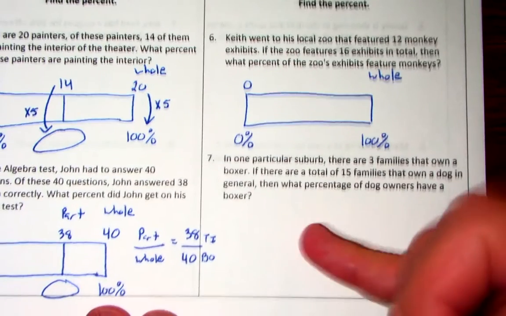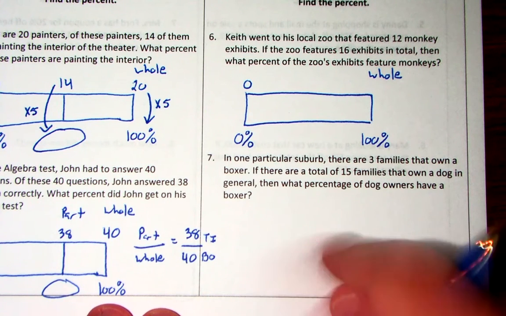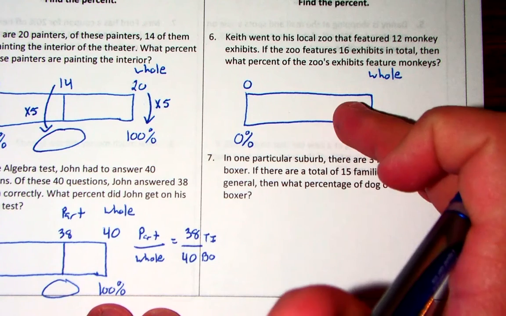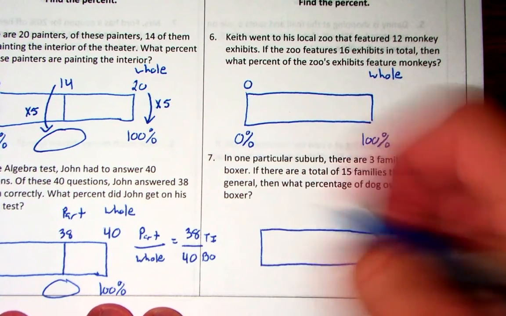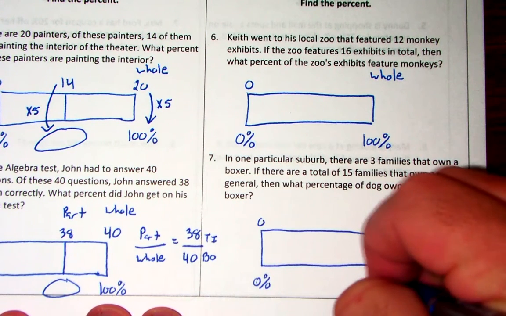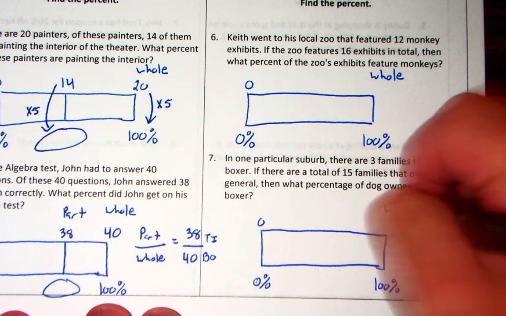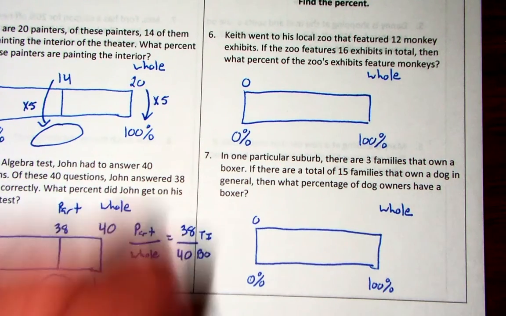Same thing with number 7. I'm going to start by just putting up the percent bar. Your job is to go in there, finish setting up the percent bar nice, and solving it. Alright, so you get to do a little practice on your own now. Let's flip to the back side.